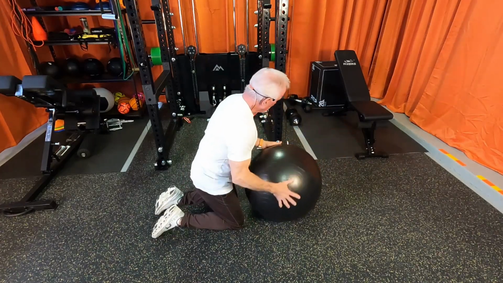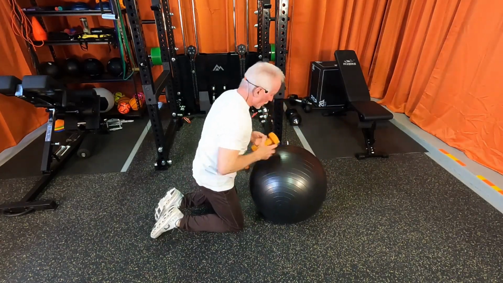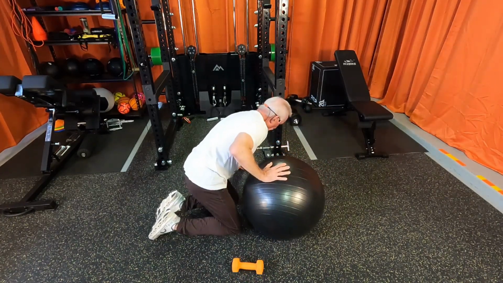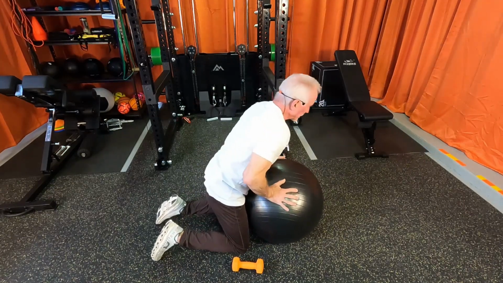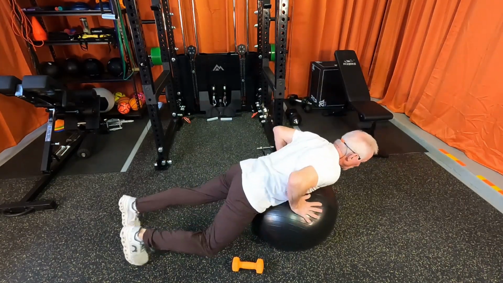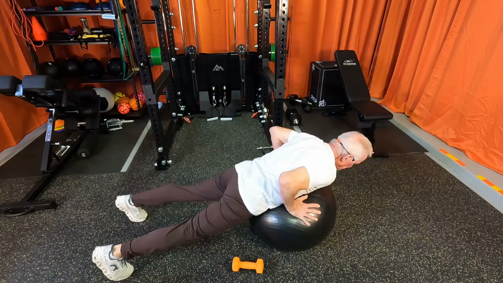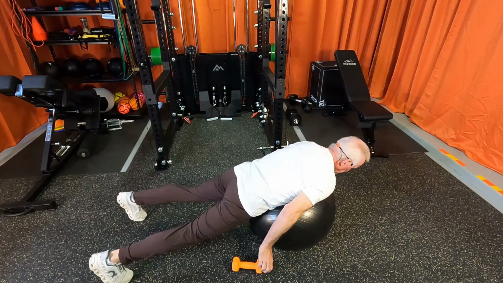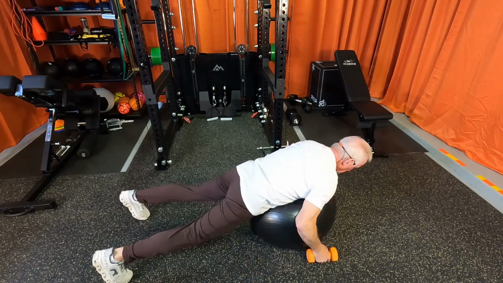You need a ball, some weights. You're going to lay on your abdomen. Extend your legs back. Might need a little bit wider for stability.